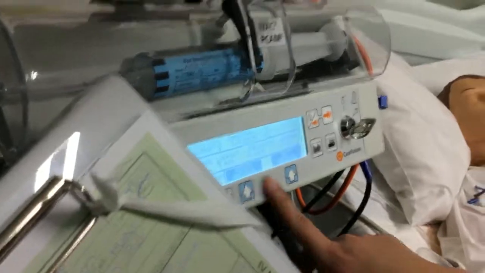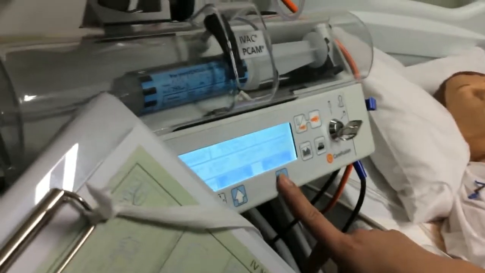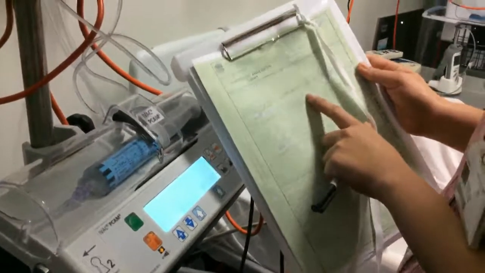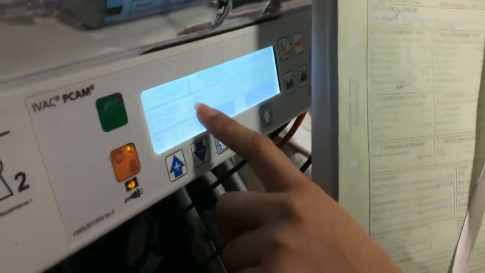Okay, so that's it. I got morphine 50 milligram per 50 ml, so 1.0 milligram per ml. PCA dose is 1, lockout interval is 5.